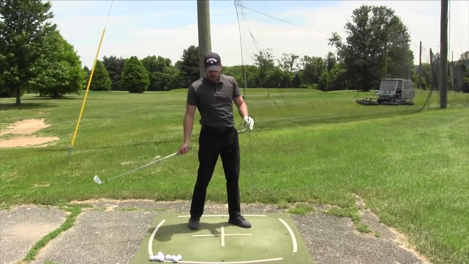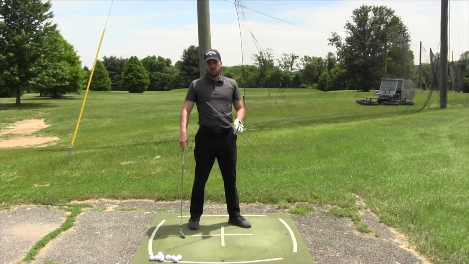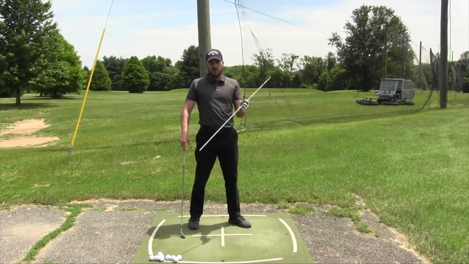So stick on the side, learn how to hit. Never full swings with this. This is just like short, slow, little half swings.